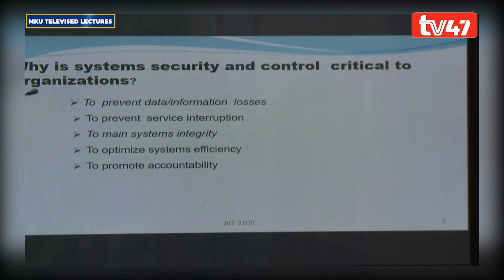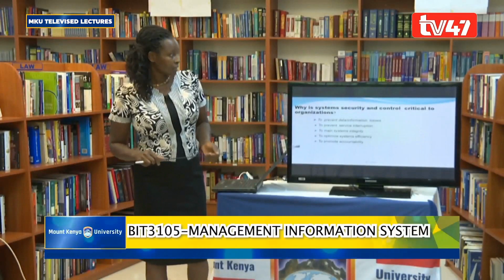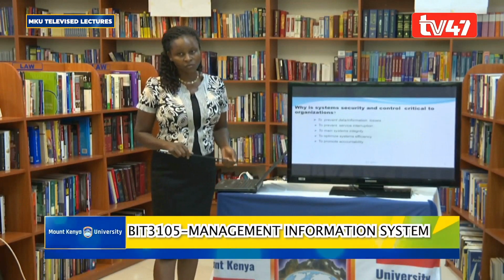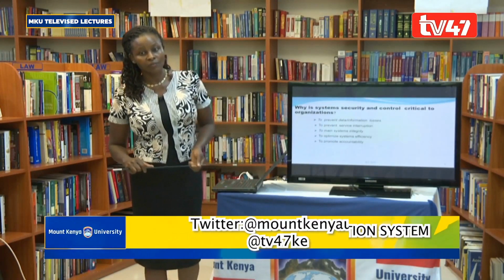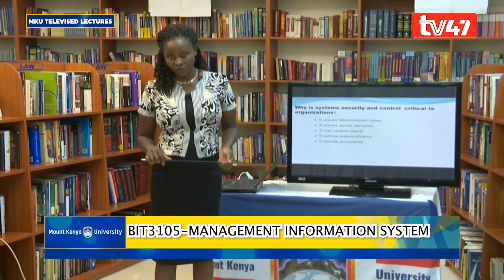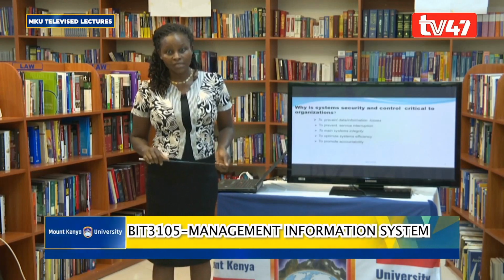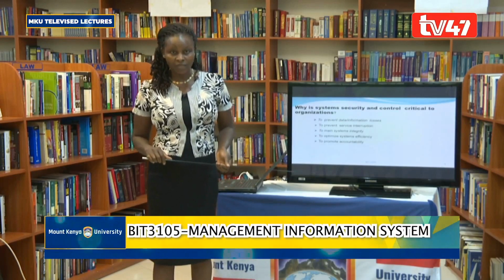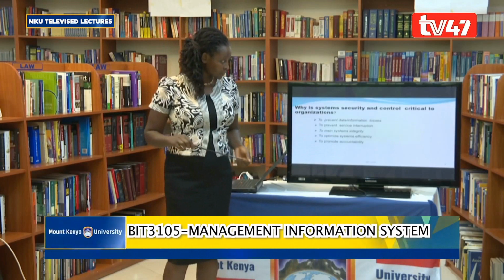And the second aspect of the importance is to prevent service interruptions. What we mean by interruption: we are a business organization that is delivering a service, so we cannot afford any interruption. Our service must be continuous because our target is to serve customers. We are using information systems as a tool, as a facilitator, so we must secure the systems, our facilitator, to avoid interruption.